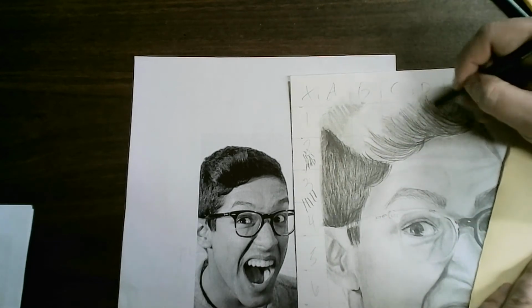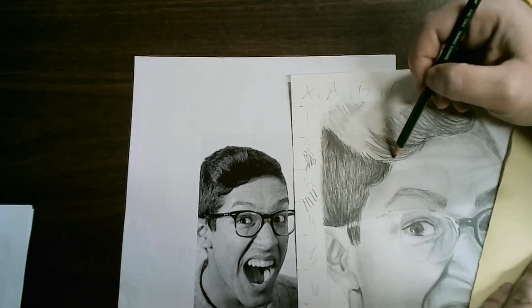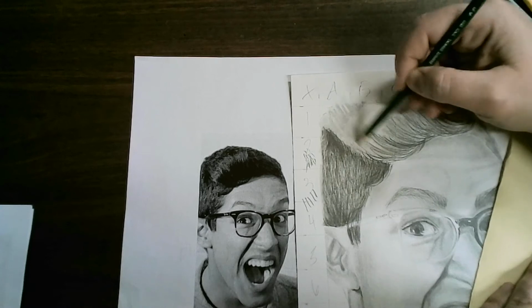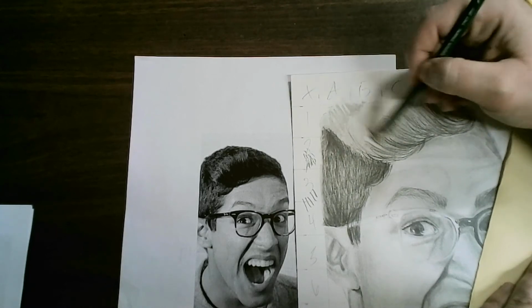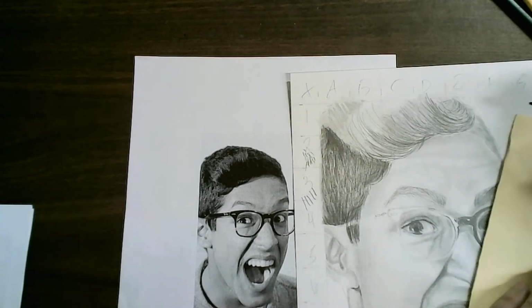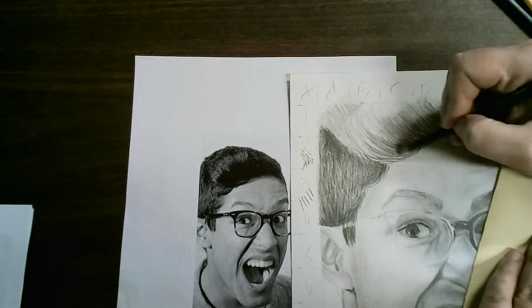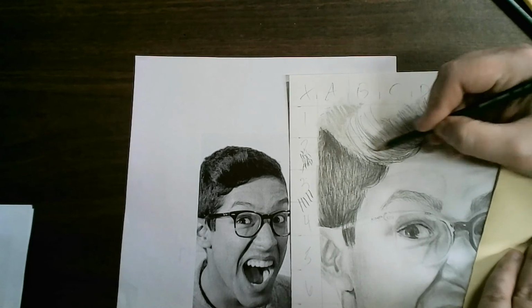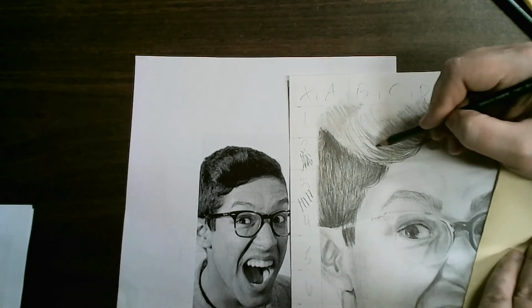Okay, so now as I'm building up my layers, I am going to go a little bit into the highlight because his highlight isn't super. That's about the end of his hair actually. This must have been back when a wave in the front was popular.